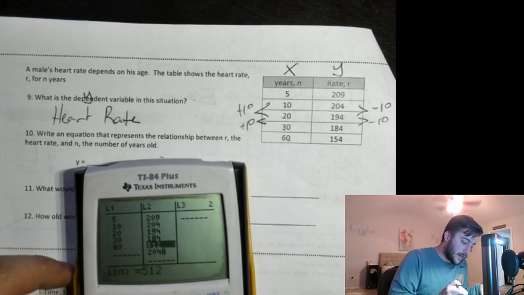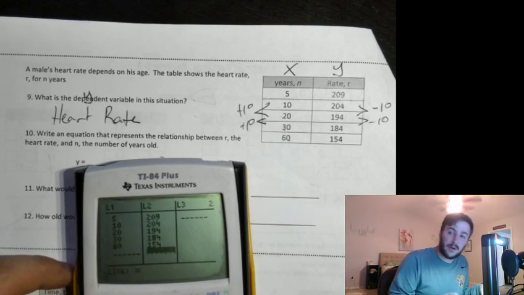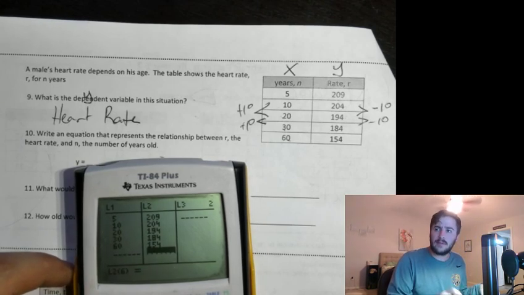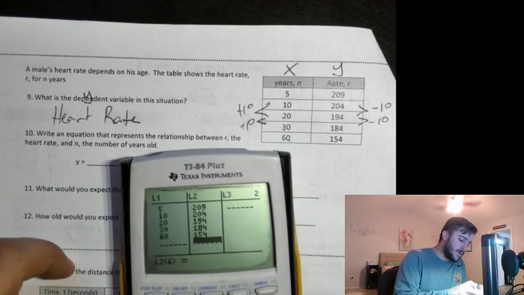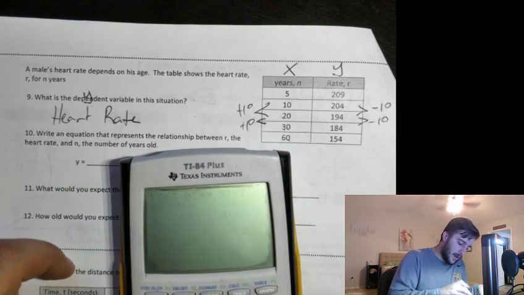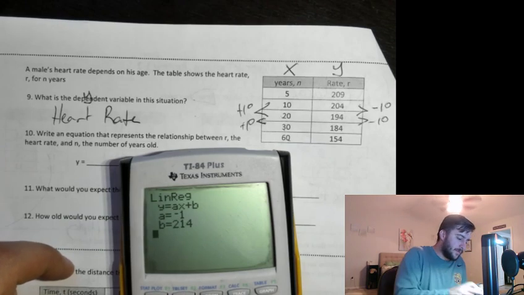Make sure you clear your calculator if things are being weird. If it's giving you weird errors, clear it and try it again. Second plus 712. Clear it if you got weird stuff going on. Okay. Stat to the right. Linreg. Okay, here we go.